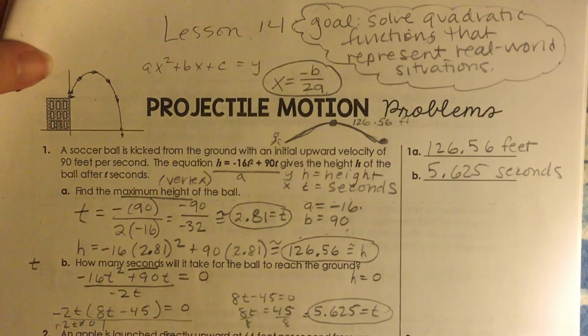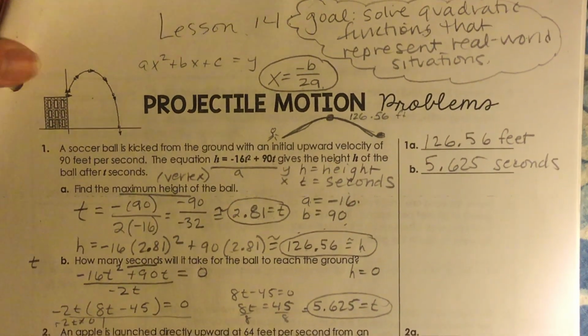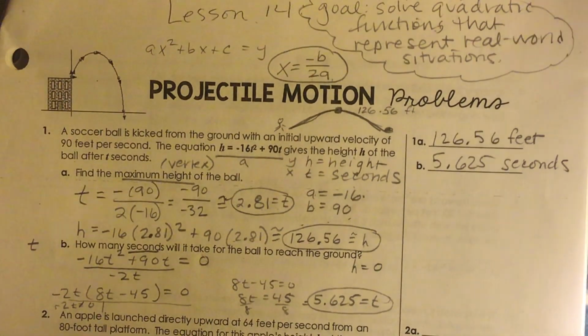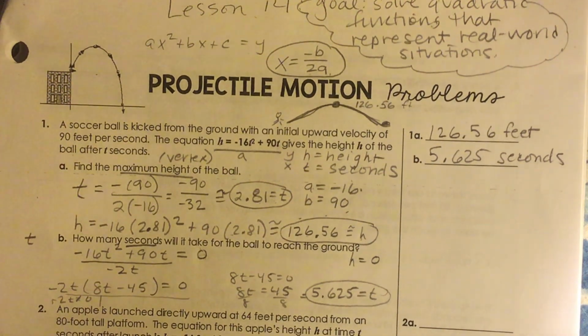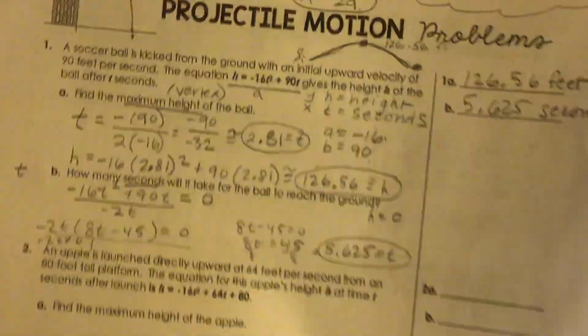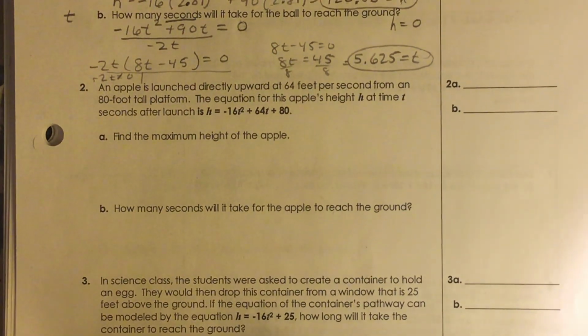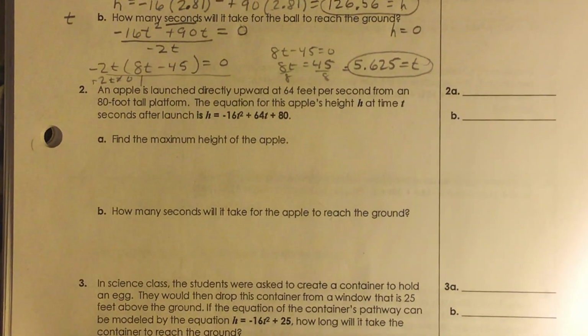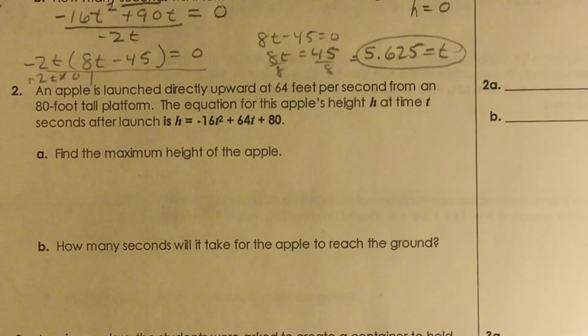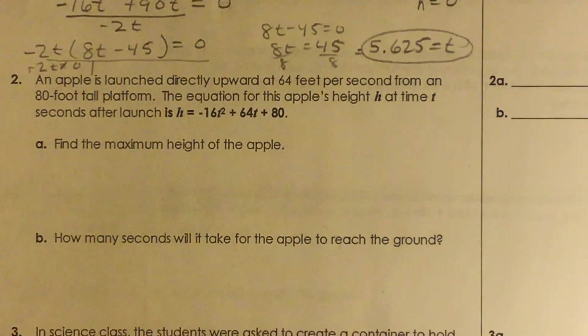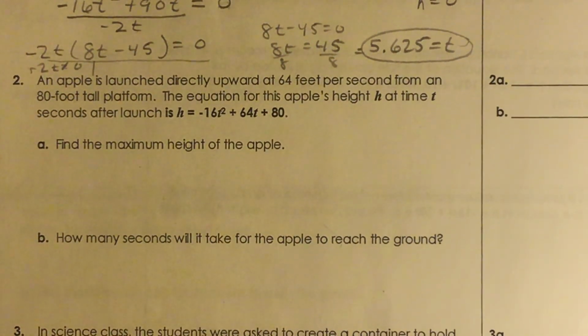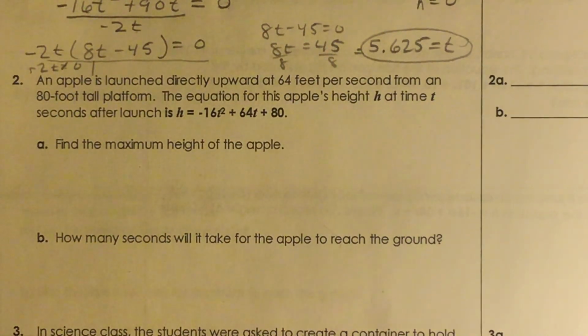So let's move on to our next one. Okay, so number 2, and I'm probably just going to model the front page. So let's zoom in a little bit. Okay. So now we have an apple launching party. An apple is launched directly upward at 64 feet per second.